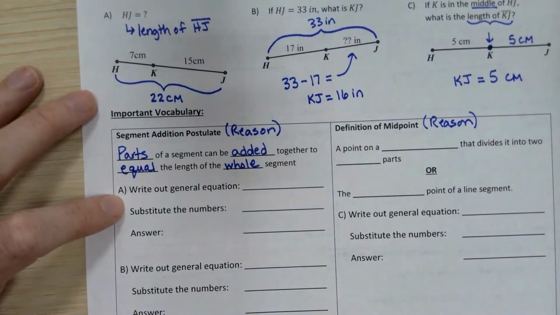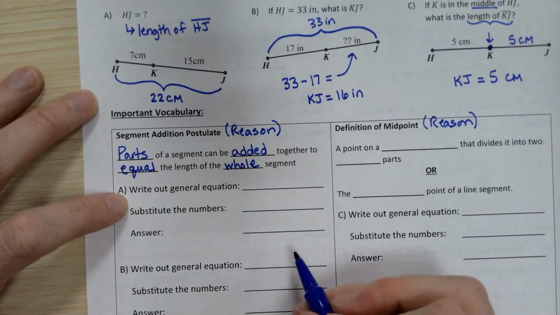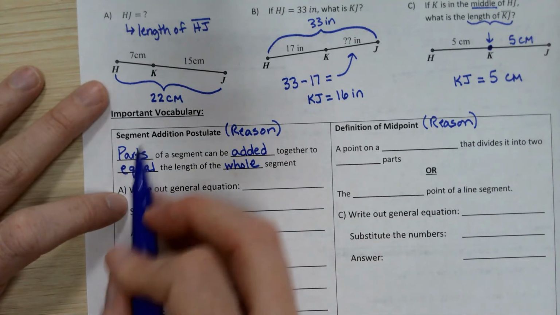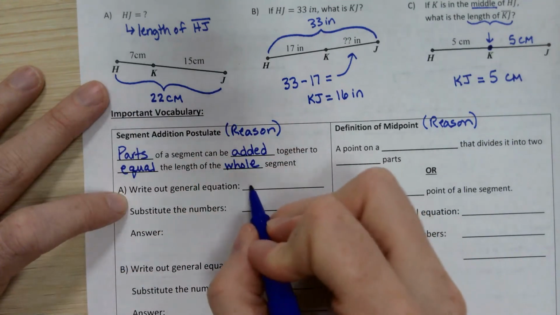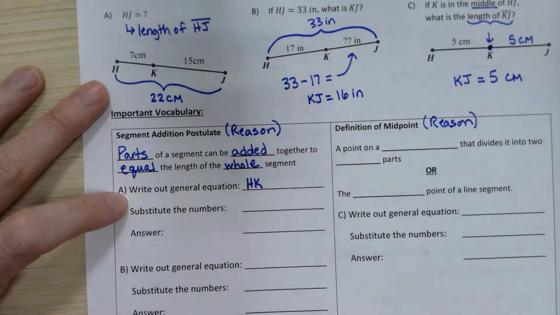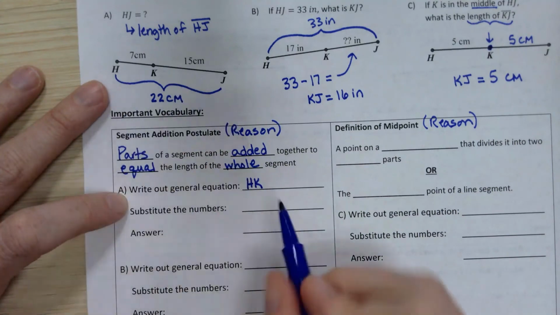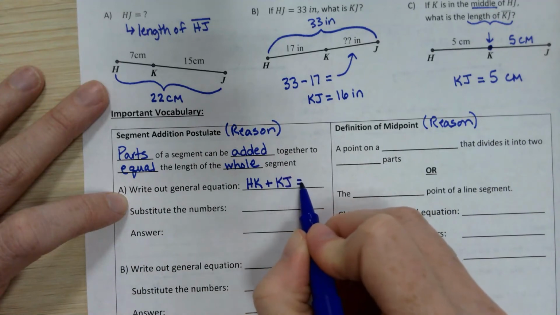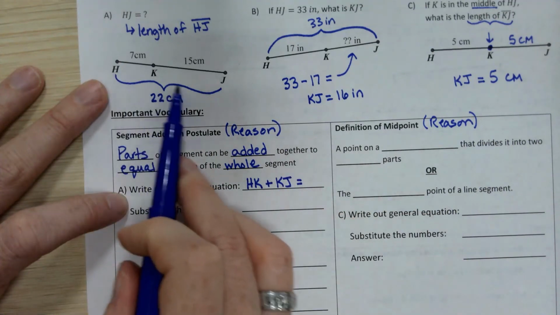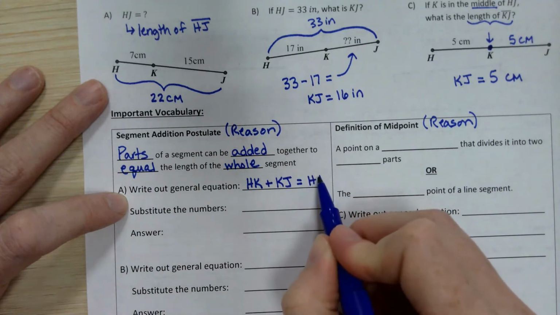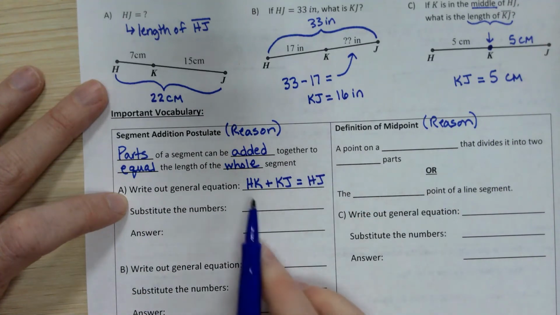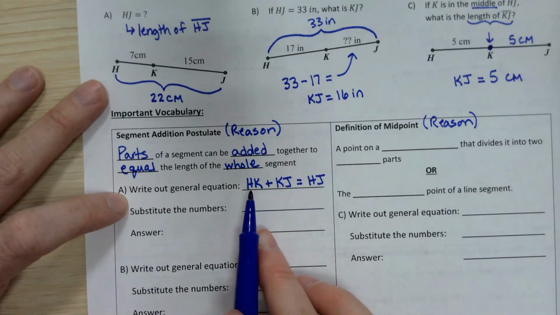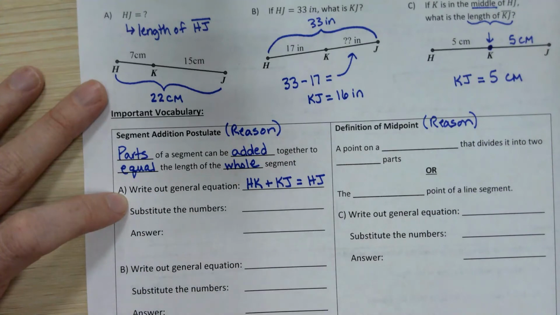So if we're looking back at example A, we can write out what's called a general equation by naming those parts that were added together using the letters in the diagram. So we have the length of segment HK, we added that to the length of segment KJ, and then that was equal to the entire length of segment HJ. A general equation doesn't typically have the specific measurements. It just has the names for the lengths that are involved.